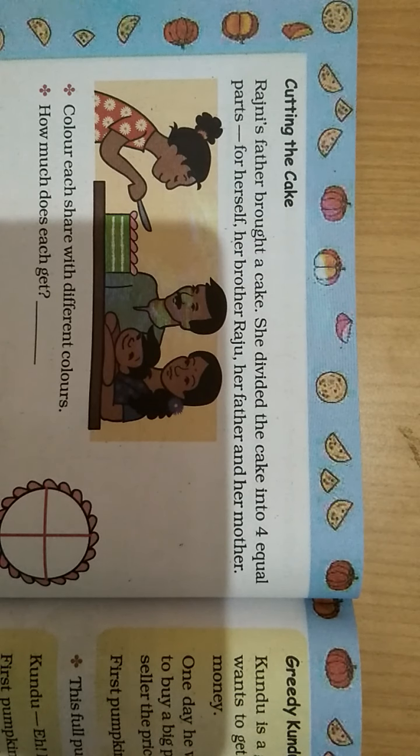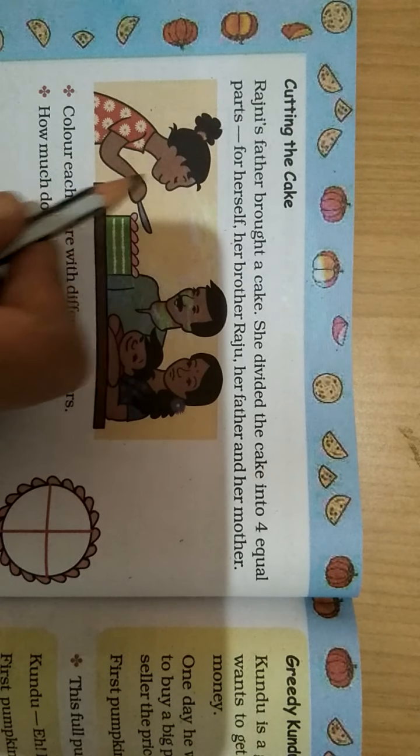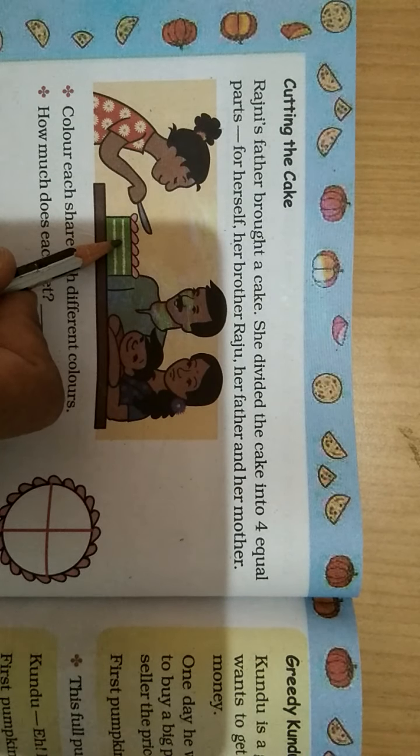Hello children, in this video we are going to study mathematics chapter 9, halves and quarters, on page number 98, cutting the cake. Children, Rajni's father brought a cake. She is Rajni. Rajni's father bought a cake.